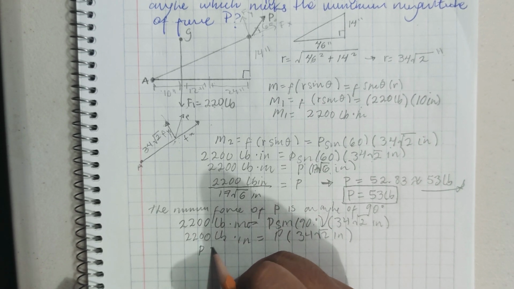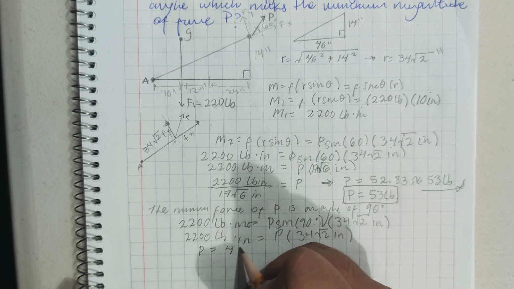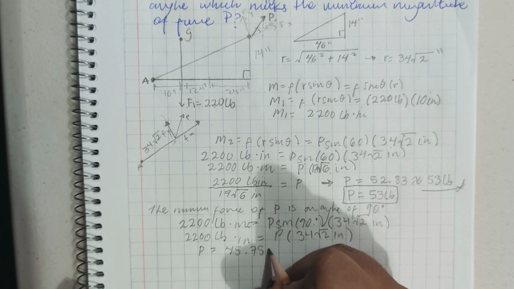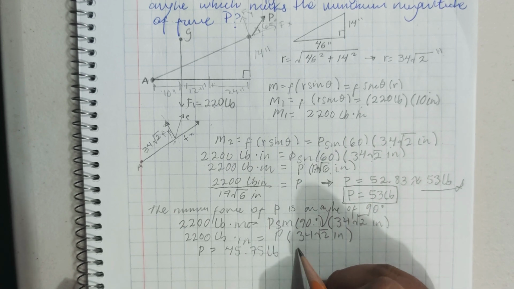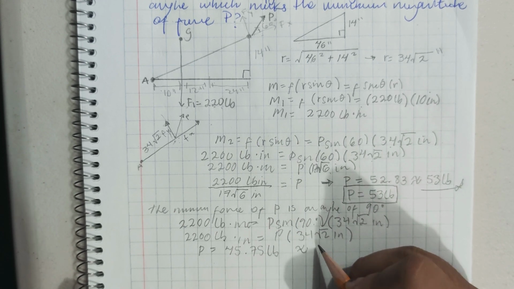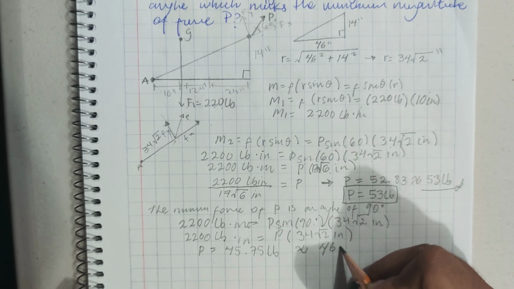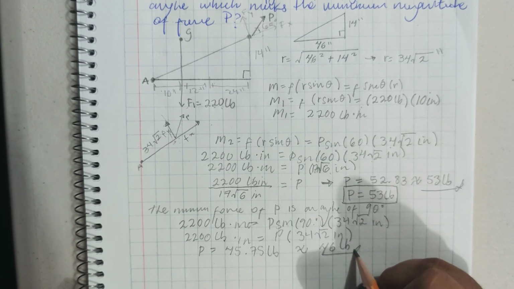So we have that P is equal to 45.75 pounds, which is approximately equal to 46 pounds.